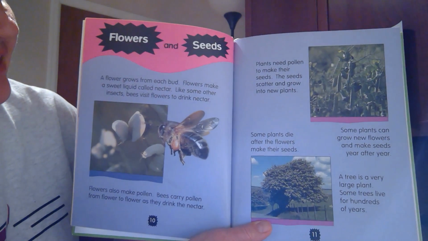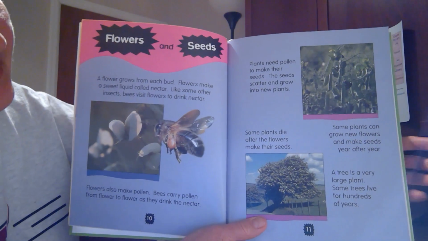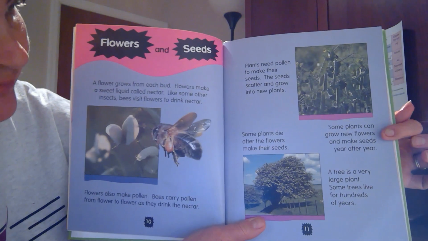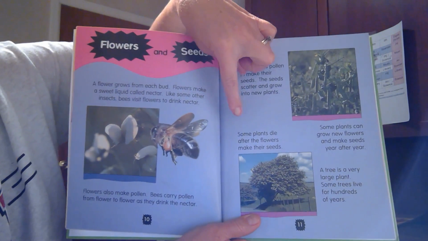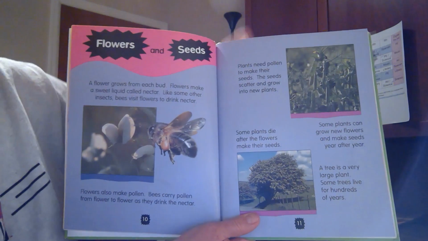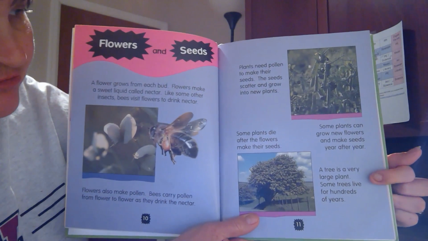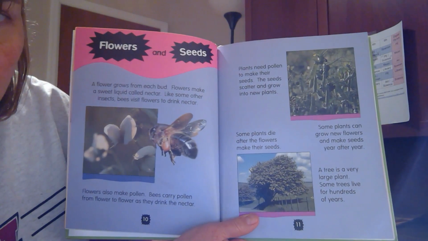The seeds scatter and grow into new plants. Some plants can grow new flowers and make seeds year after year. Some plants die after the flowers make their seeds. A tree is a very large plant. Some trees live for hundreds of years.